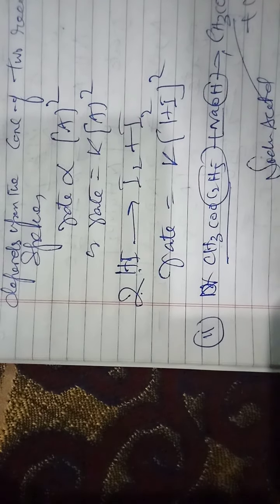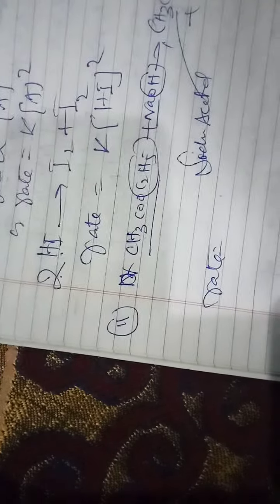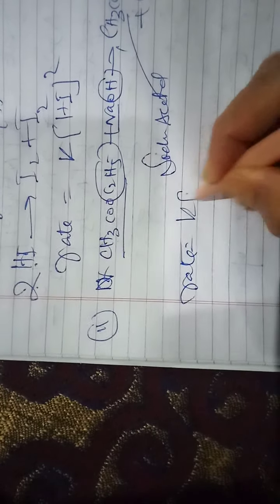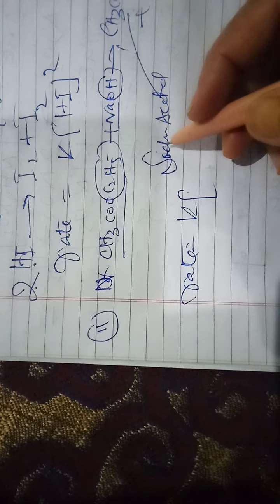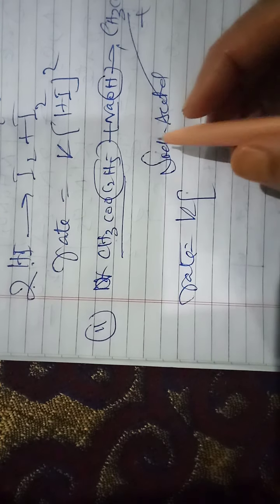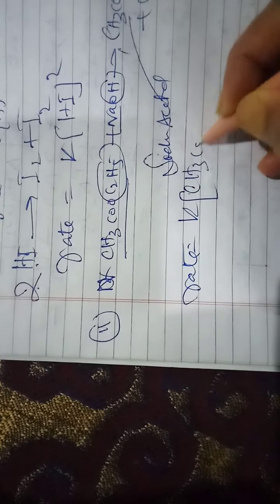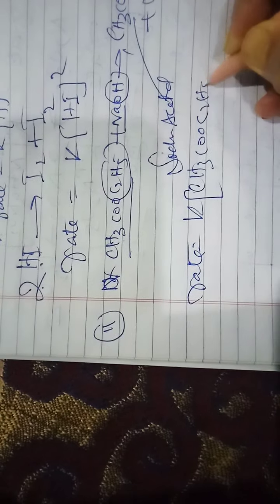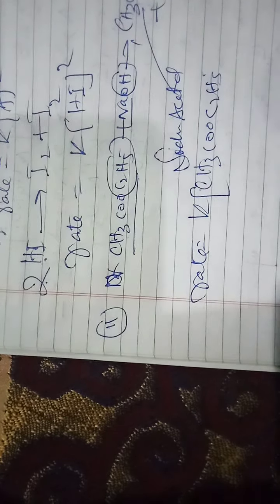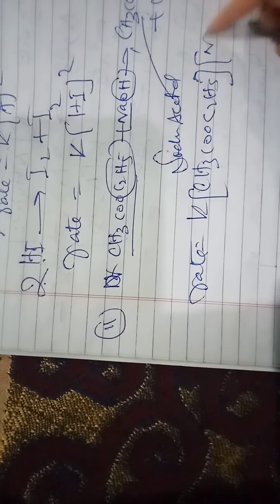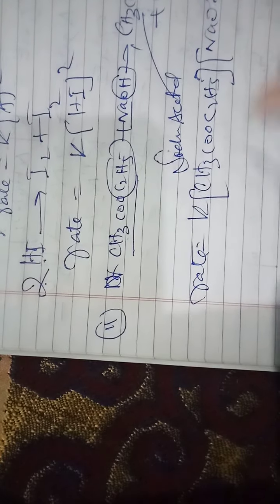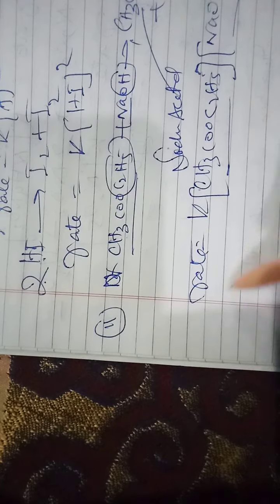Rate is equal to k into [CH3COOC2H5] into [NaOH], because two reacting species are here.